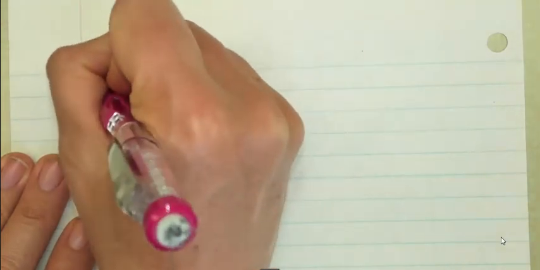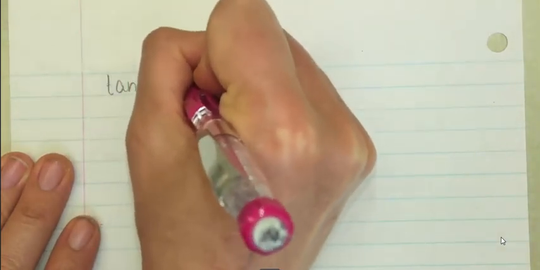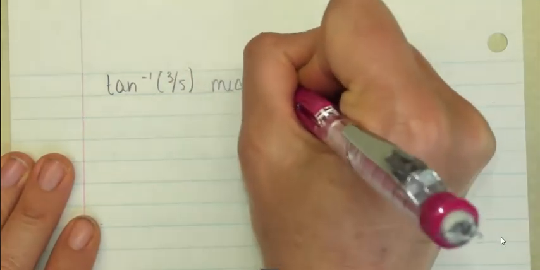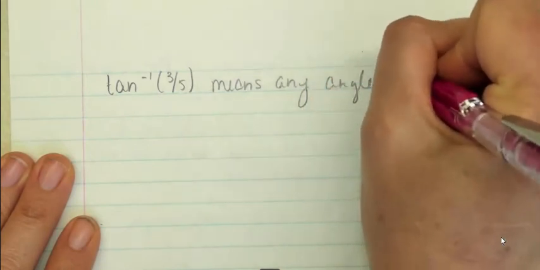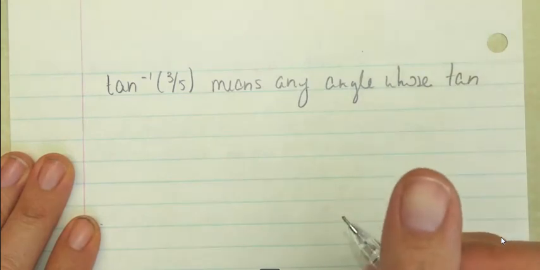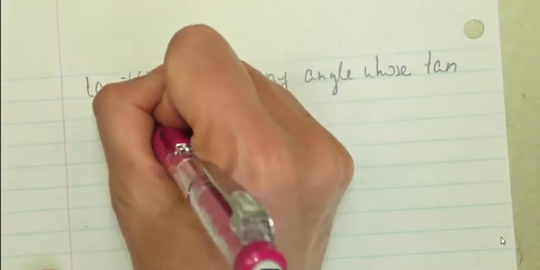All right, so the one we haven't talked about then is tangent. So we can say that tan inverse of 3/5, what we're looking for is any angle whose tan is basically 3/5. Okay, so if we're talking about tangent here, in this scenario, we're talking about it being positive.